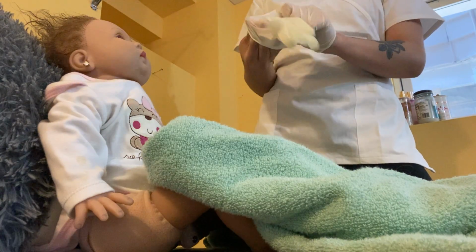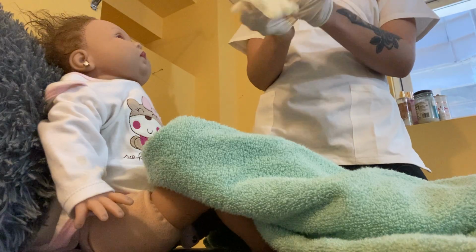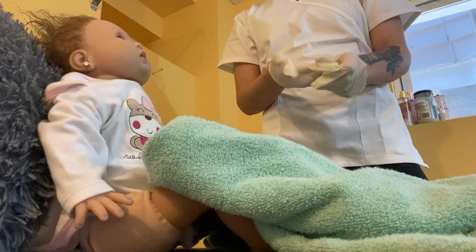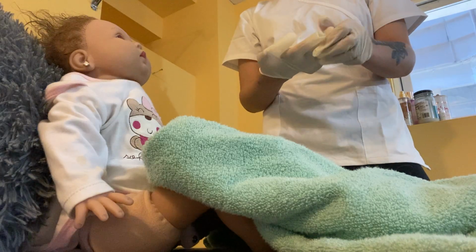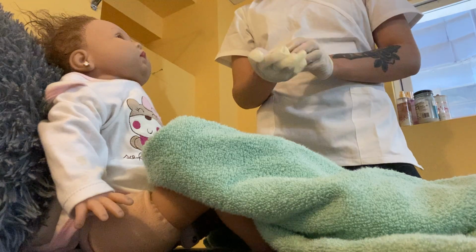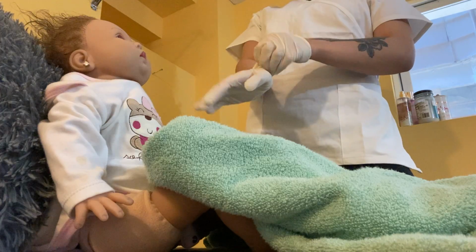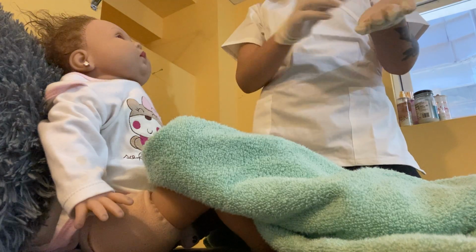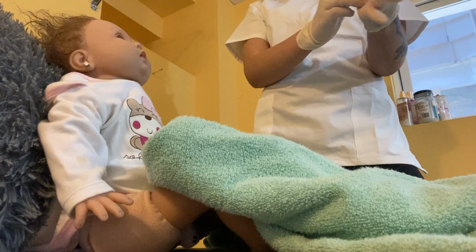So once you put your gloves on, make sure you have your equipment ready. You'll need a basin. In this case, I'm using a bowl. I don't have the exact equipment. And your nail clipper and everything the agency provides you for the nail care. And the correct method as well.